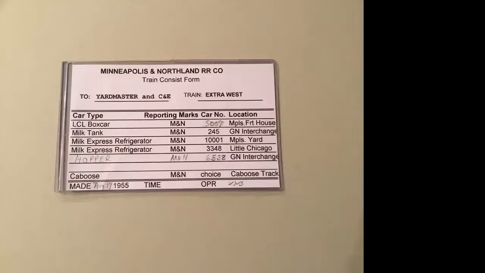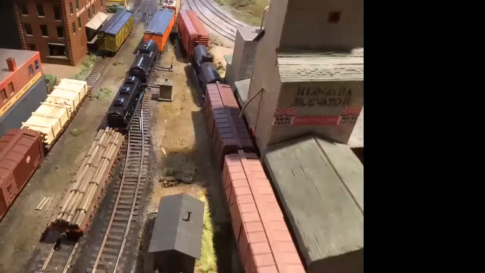Now, the reefer that's coming out of the yard at this time is completely empty, and it's going to be picking up milk along the way. So while that train is moving along, we're here at the CNW interchange, and you see above the two tank cars, there's that reefer, 3348.